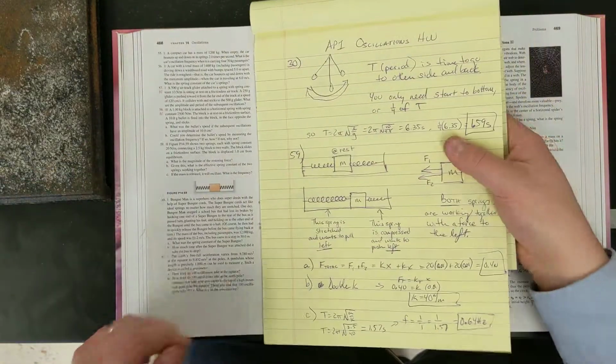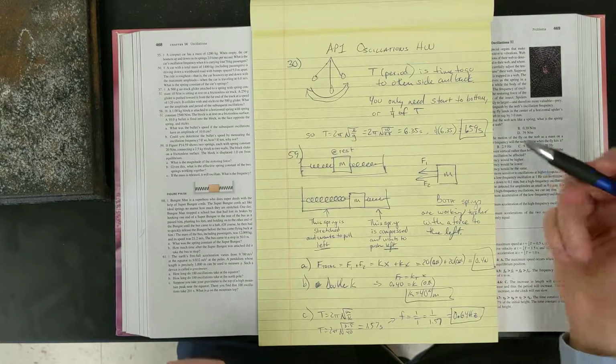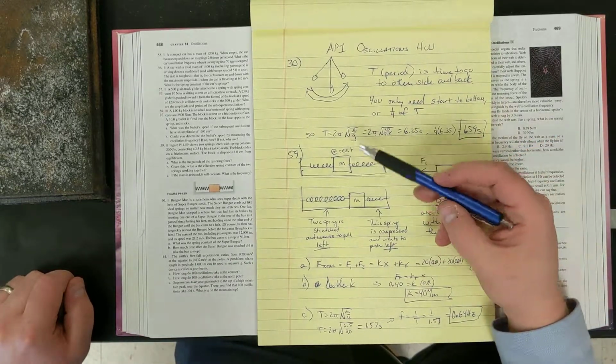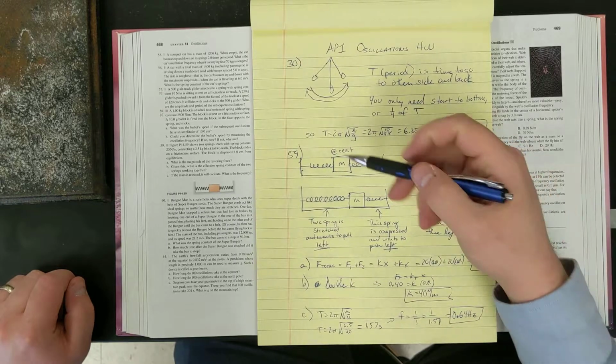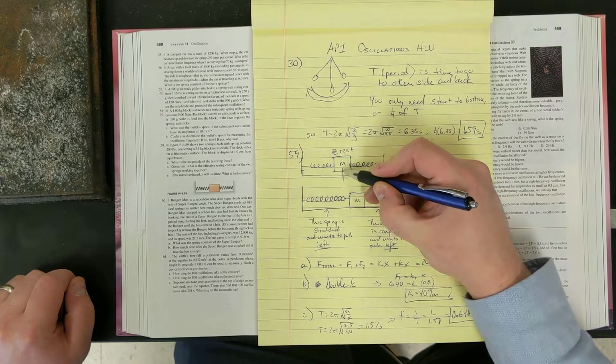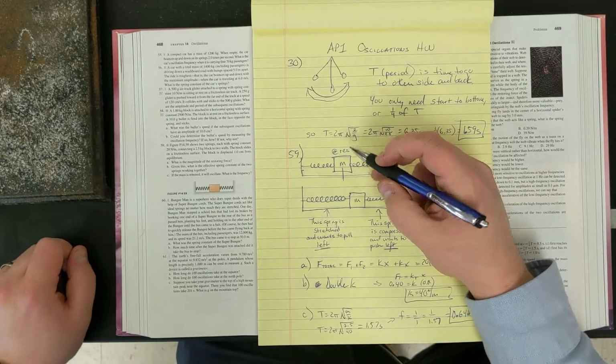Number 59, the 2-spring problem. We just got to be careful here with our consideration of what's going on with the forces. So at rest, I've got my mass right in the middle. Neither spring is stretched or compressed. This is the equilibrium position.